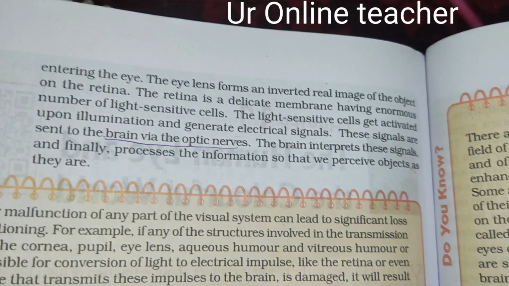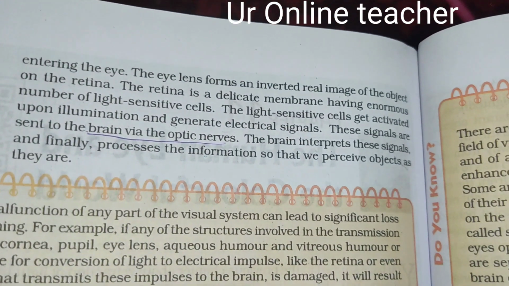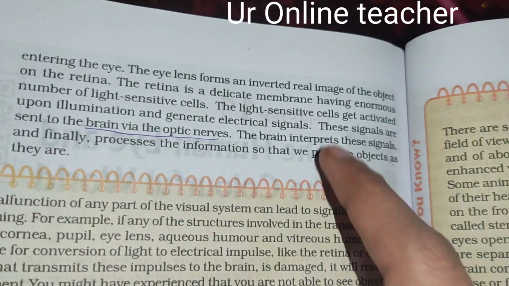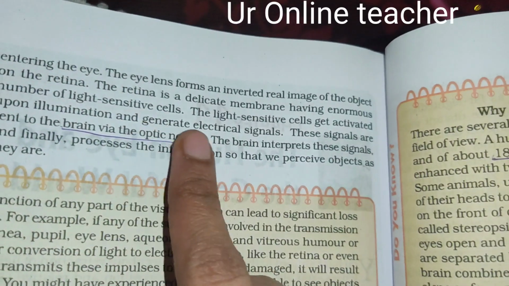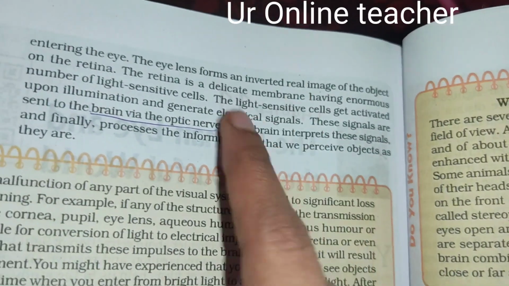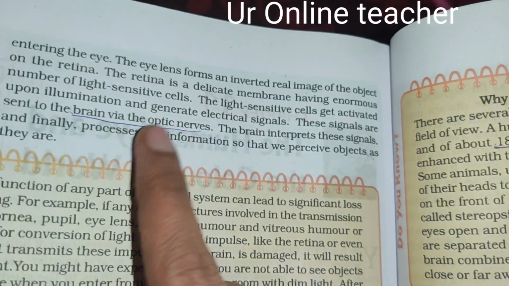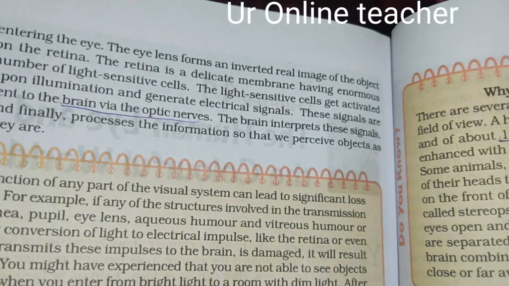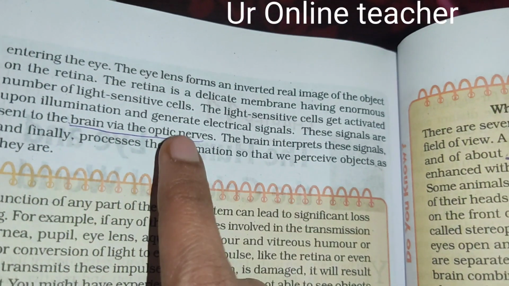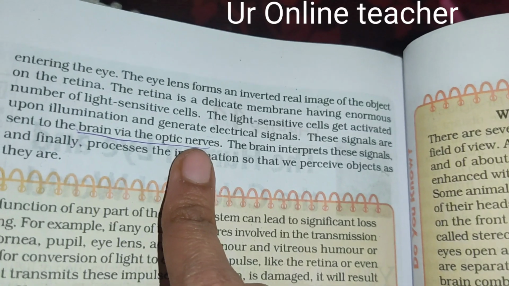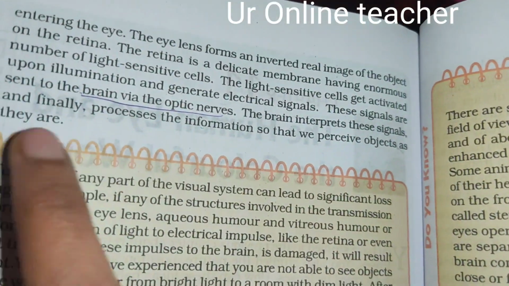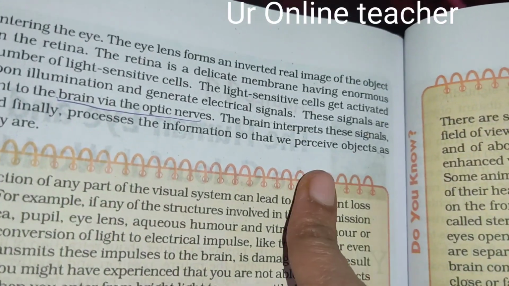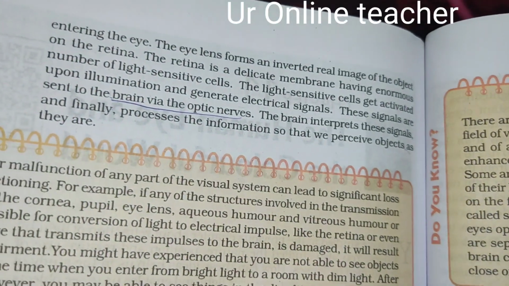The retina is a very delicate membrane. It has many light sensitive cells which get activated by the formation of the image, and they create electric signals which are sent to the brain via the optic nerves. The nerves which carry the signals to the brain are called optic nerves. The brain interprets the signals, and we see the objects as they are.